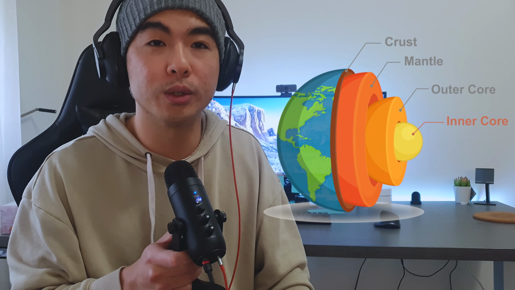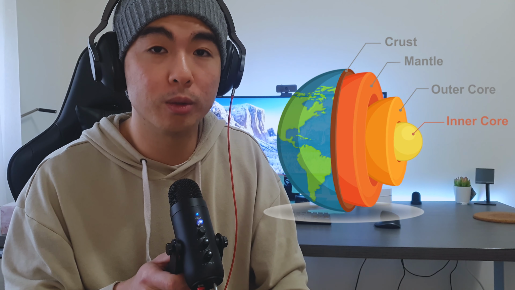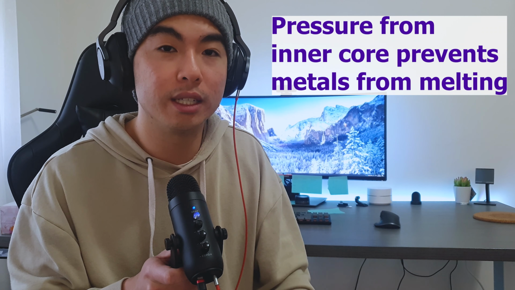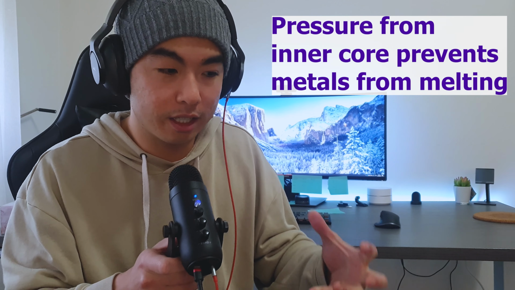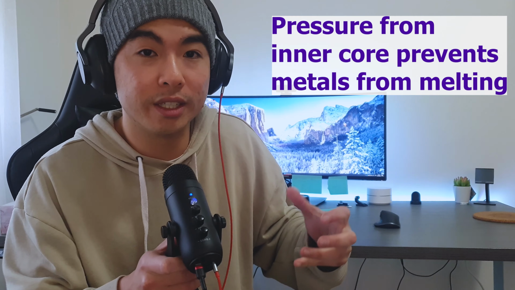The inner core is very hot. It's a dense ball of iron, nickel, and other heavy metals. Now, you may have noticed that I said that the outer core also has iron and nickel, and that the inner core is hot and it has the same metal. And you might expect that these metals are melted as well. But in actual fact, there's so much pressure in the inner core that it compacts the metals together and it stops it from melting.